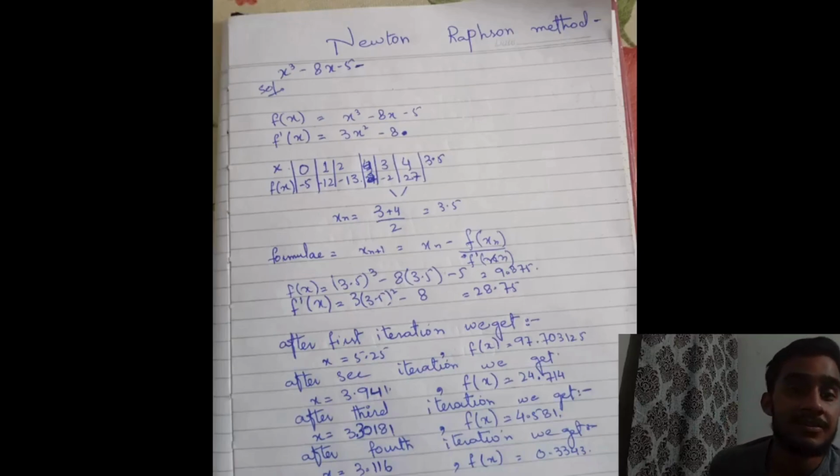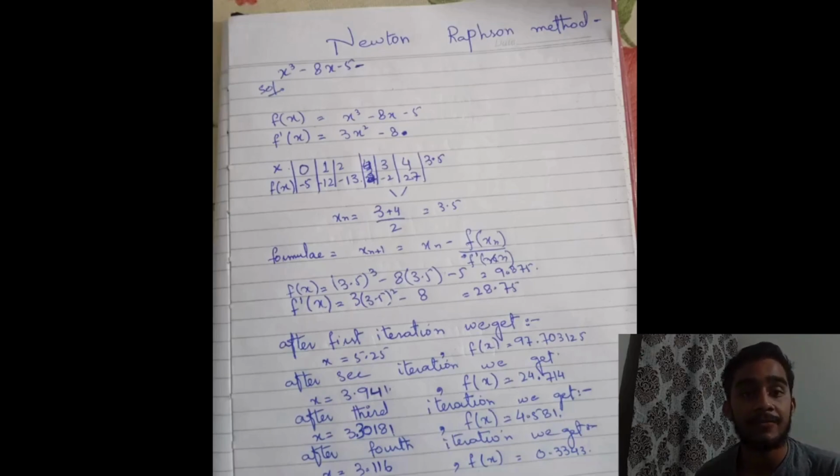So let's get started with the Newton-Raphson method. First we have the example of the function f(x) = x^3 - 8x - 5, for which we have to find the root, and the derivative of the function is f'(x) = 3x^2 - 8. First we have to find the value of xn. How do we find the value of xn? We discussed it in the previous video.